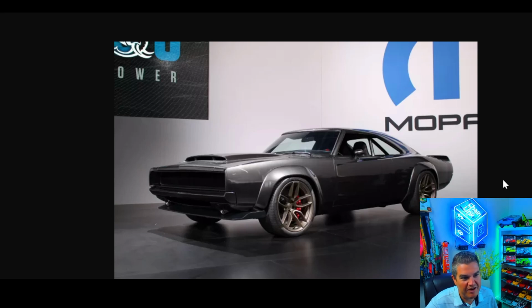Elephant, 1,000 horsepower American muscle. I would imagine the 0-60 in this car would probably be around 2 seconds. Batshit quick. All right, I'll see you on the next one. We'll end it on batshit quick. Elephant.